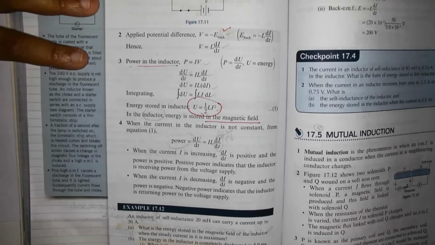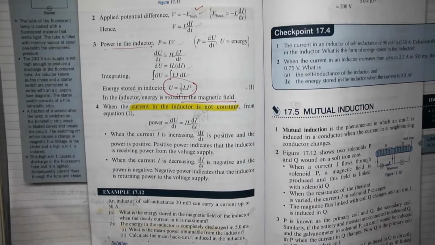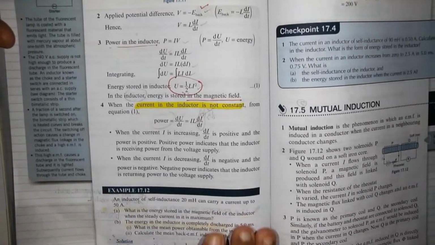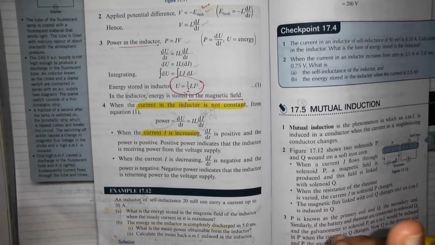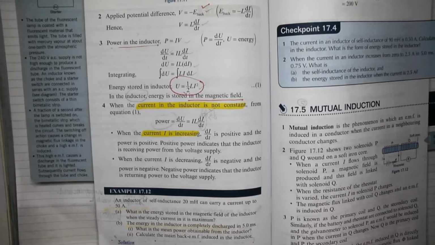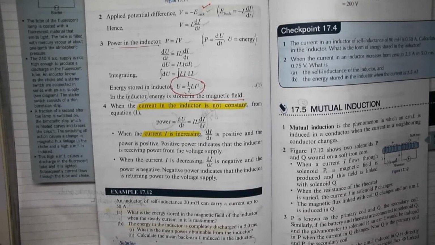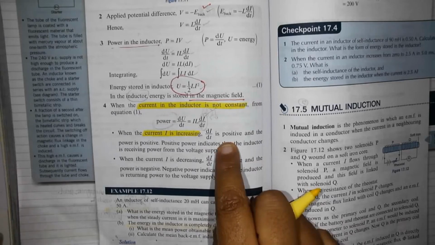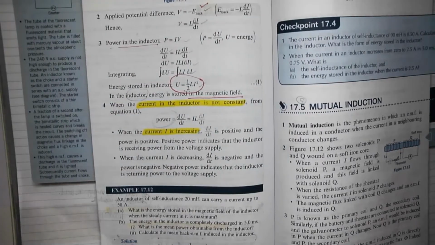Now when the current in the inductor is not constant, usually the current in the inductor is not constant, it might be an AC circuit. For DC, it only happens when you switch on and switch off. So this one is telling us about an AC circuit. So di over dt is positive. How do we do this? We will be learning this in the next chapter, but I'll just explain what this is about.